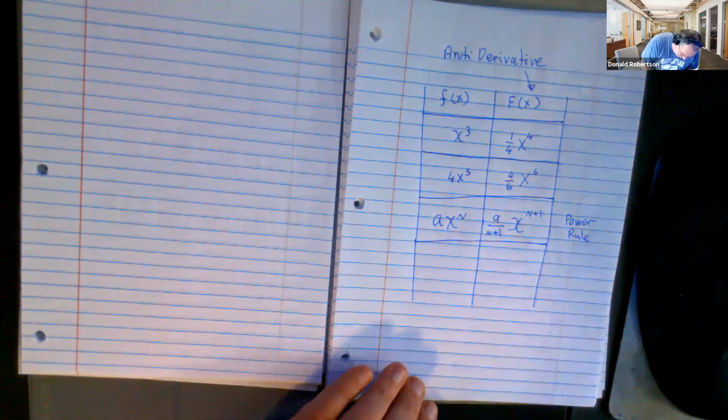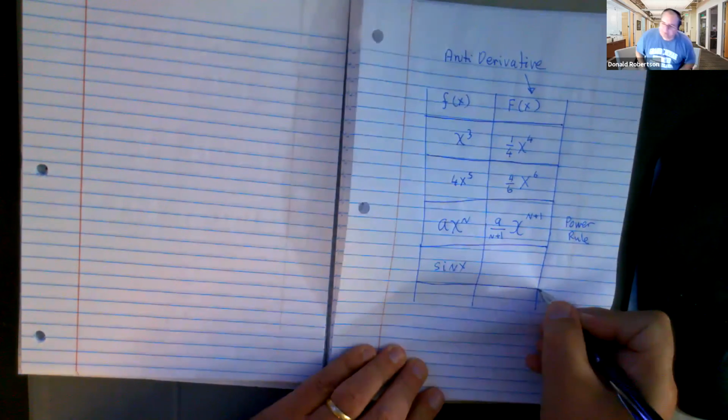How about the antiderivative of sine x? What function would you need to start with whose derivative would get you sine x? Be careful with your signs. Negative cosine x? Correct.